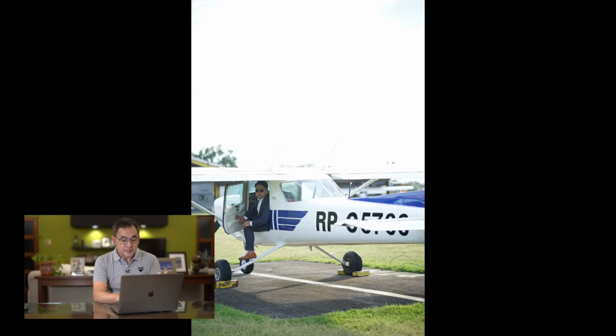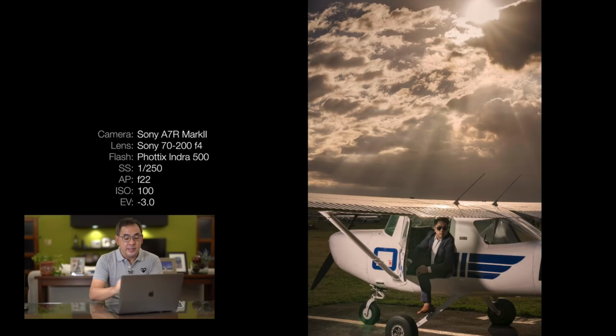Next, this is how the scene looks if you take a properly exposed image of the guy inside the plane. But there was something hiding behind it that you would only see whenever you would underexpose a scene. And so I had my light on the left side, and this is the image that I got. I shot this one with a 70-200 in order to bring the clouds closer to him. I had the Phottix Indra on the left side just to be able to give him that side lighting.